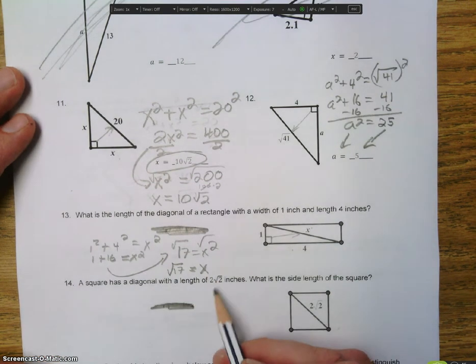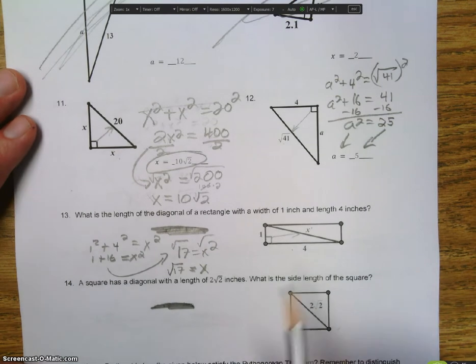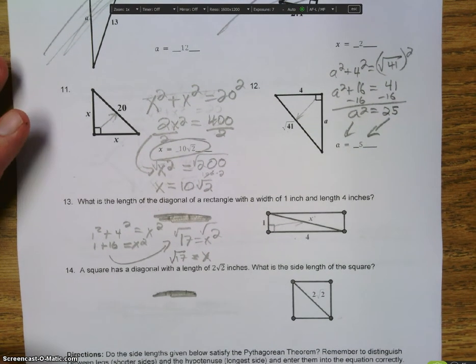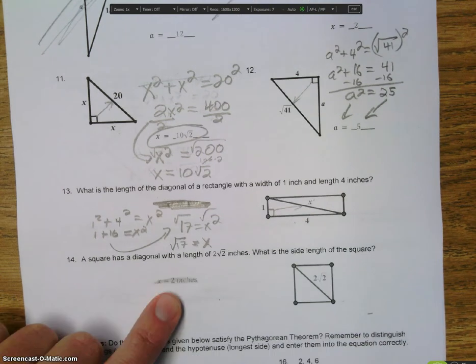Go ahead and try this one and see what you get, and then go ahead and press pause. I'll wait for a moment. Your substitute teacher should press pause now. Did you get 2 inches? I hope so.